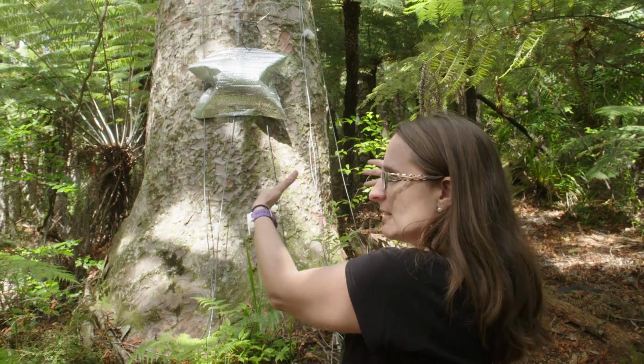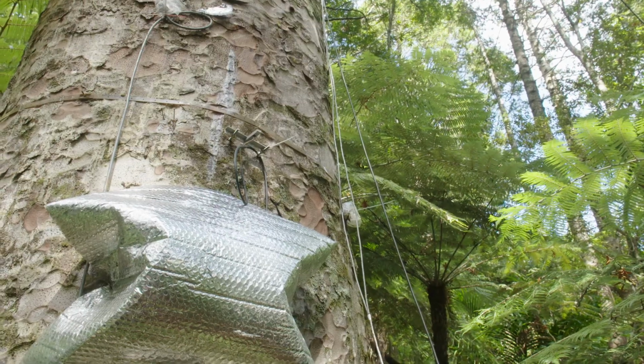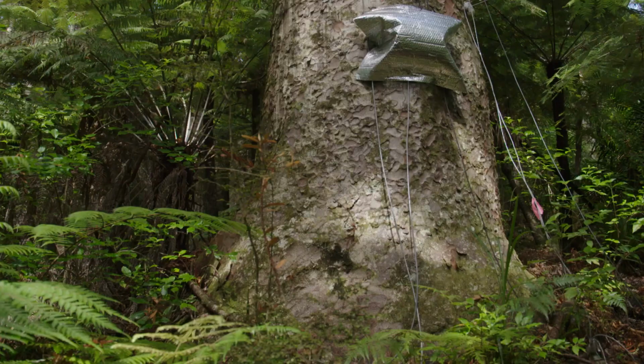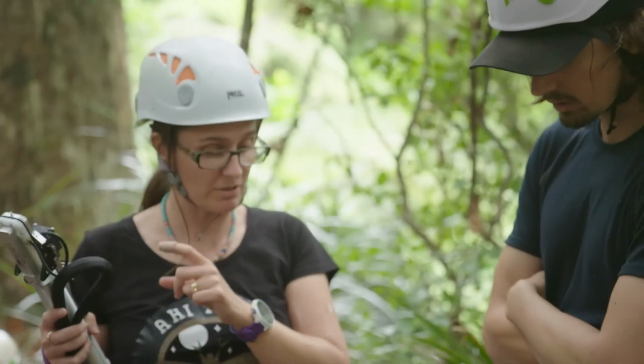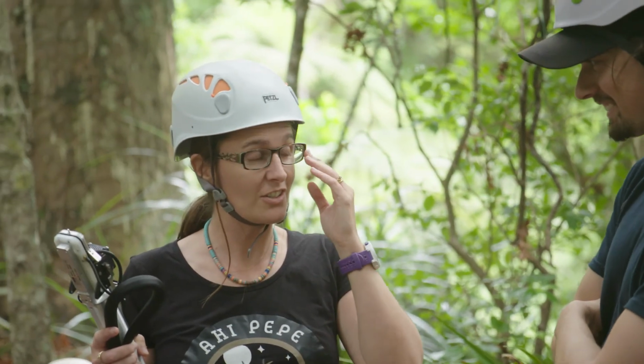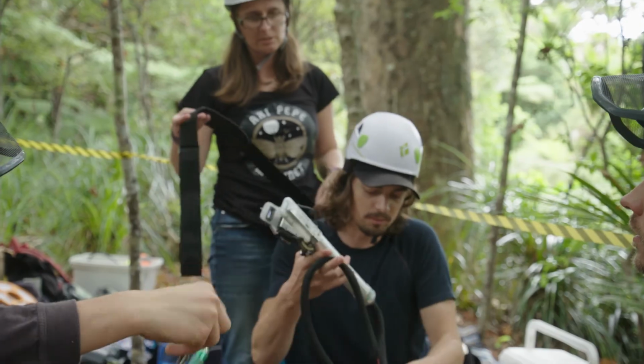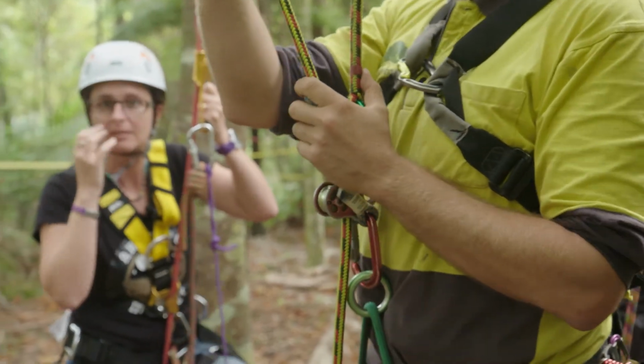A tree uses water during the day, it sort of shrinks a bit and then overnight it refills again. So we get this shrinking and growing or expanding. So we've got some special instruments that we put into the trees, and these measure the sap flow. This is how fast the water is moving up the tree, and then we can sort of sum it all together to work out how much water a tree uses in a day or in a season or in a whole year.